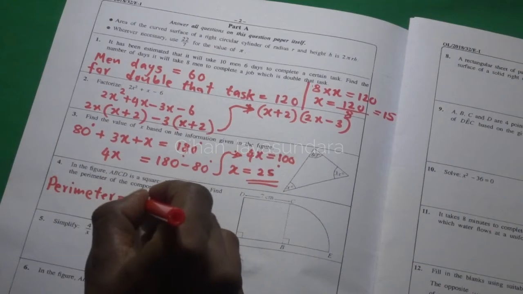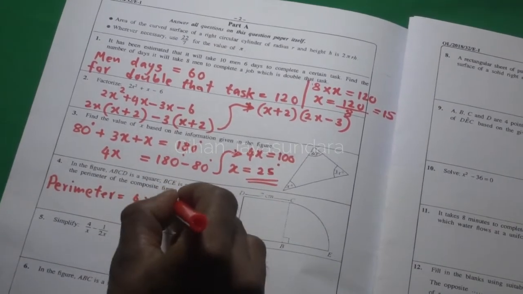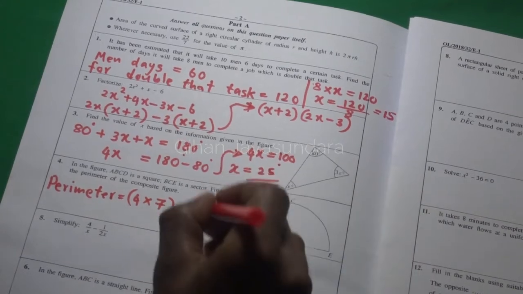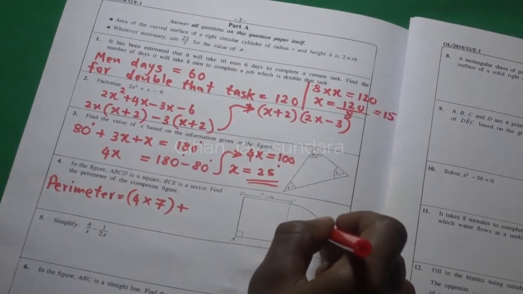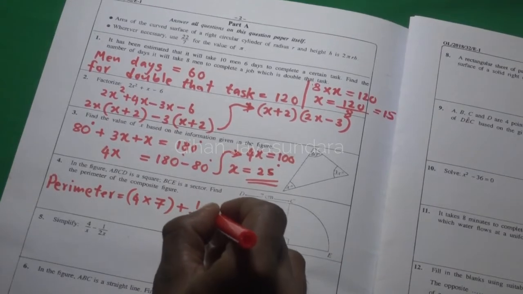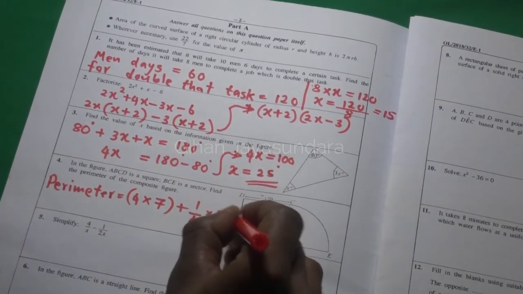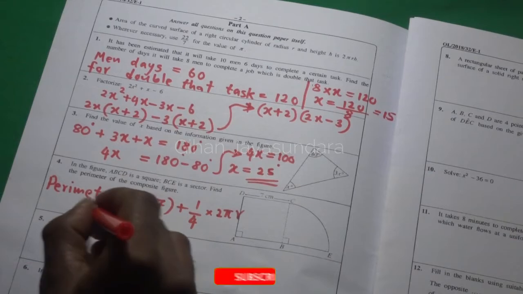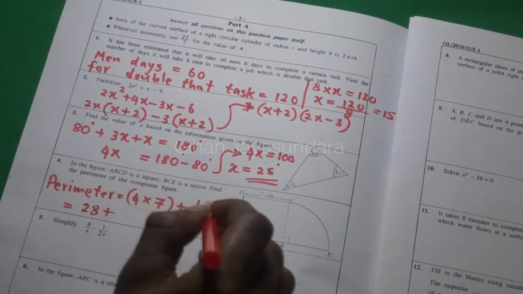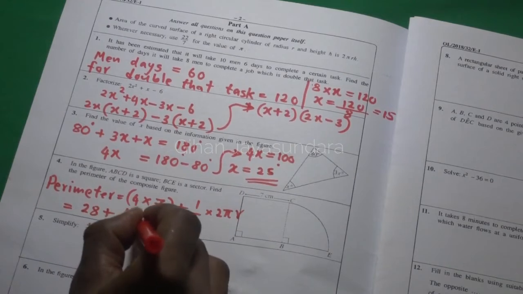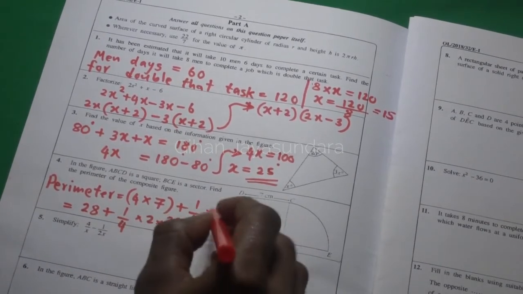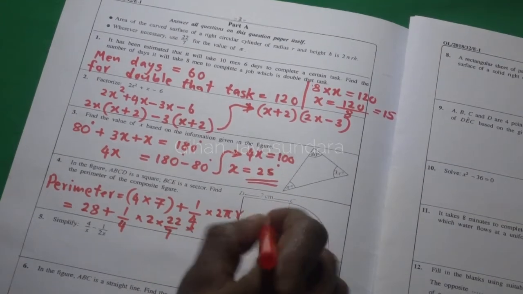Okay, so the perimeter is 4 into 7 plus the sector. It is a quarter of a circle when you check it correctly. So 1 over 4 into 2 pi r. So 4 into 7 is 28 plus 1 over 4 into 2 into pi, which is 22 over 7, into r. r is 7.